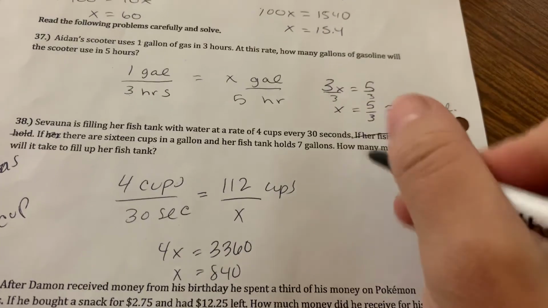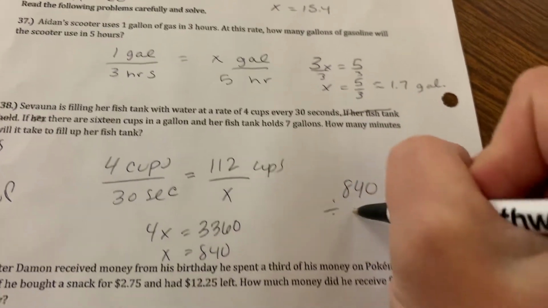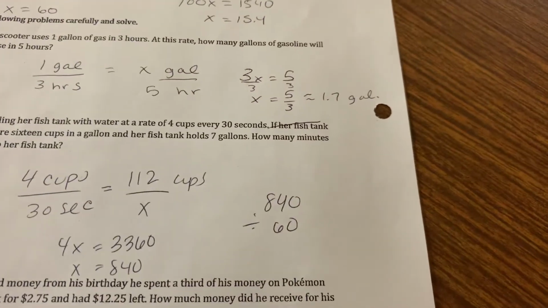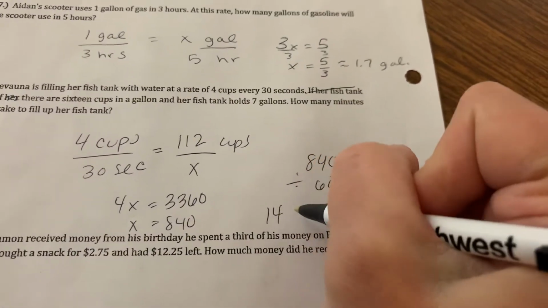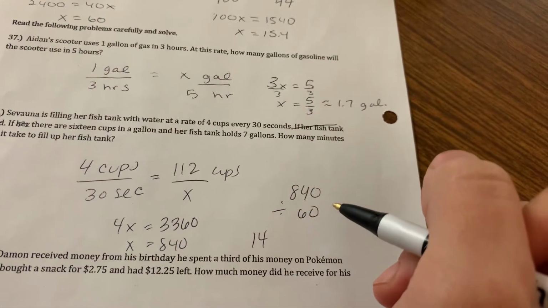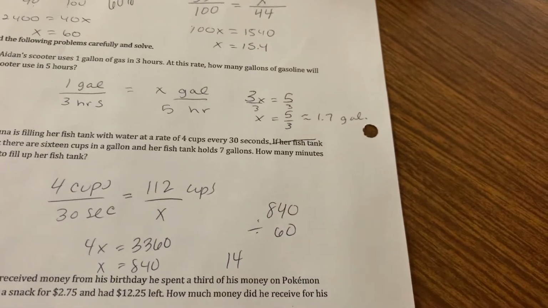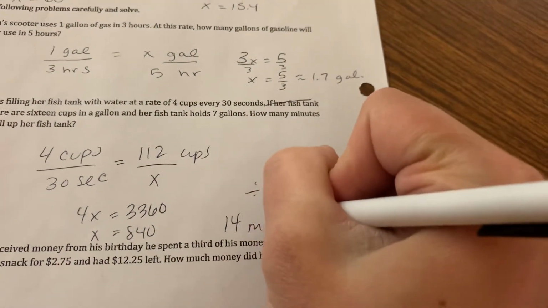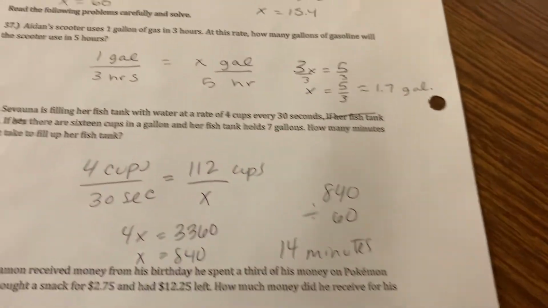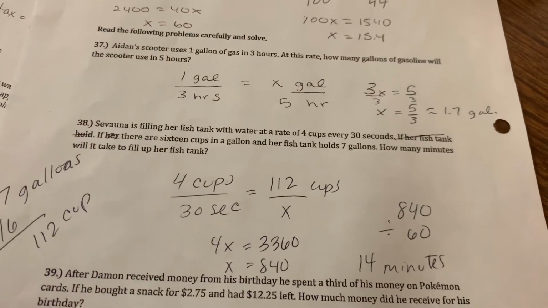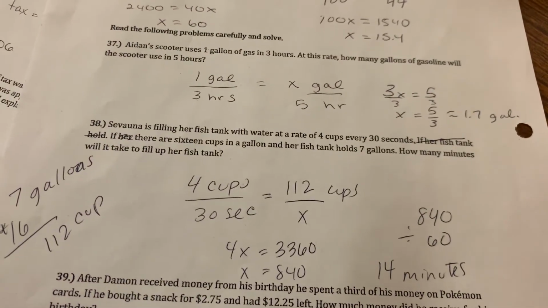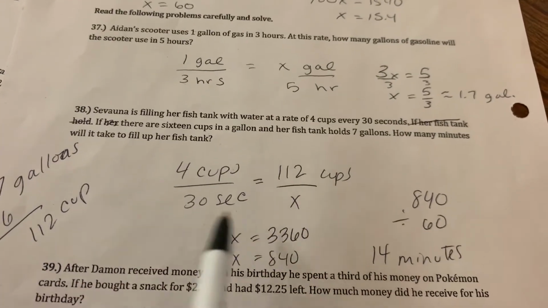Well, we know there's 60 seconds in a minute, so divide it by 60. And that's 14. They want to know how many minutes. Yeah, 60 seconds in a minute, so it's 14 minutes. So see how I go back and read what are they asking just to make sure? So you need to do that too. These need to be in the same units.